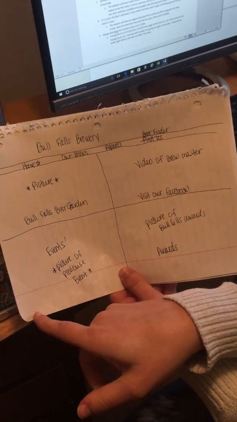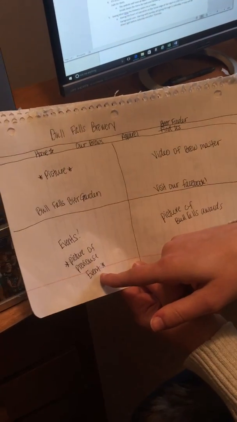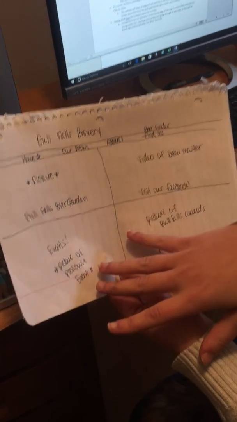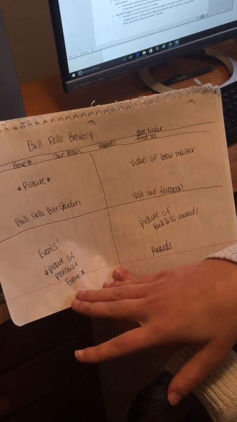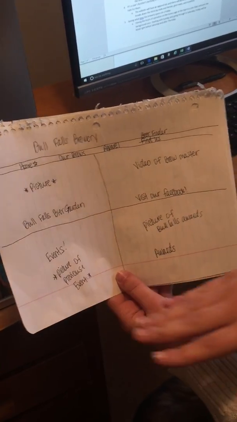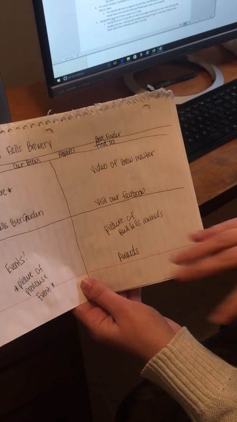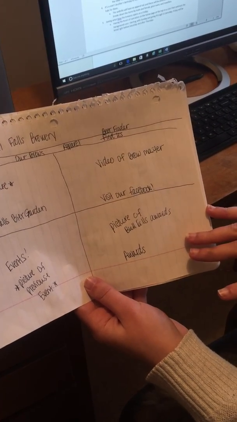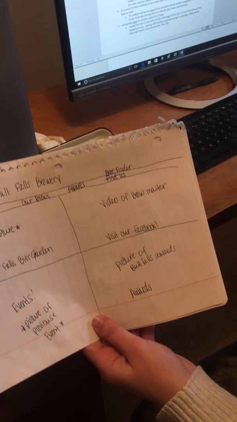And coming back down to the left, we have events, and people can click here and that will take them to the events page. I would just like to point out that there is no events link up at the top. Events would strictly be accessible from the home page. And over to the right on the bottom, this is where I would showcase awards that Bull Falls has obtained for their beer, and for anyone who is curious or coming into the website, maybe that would draw them in.